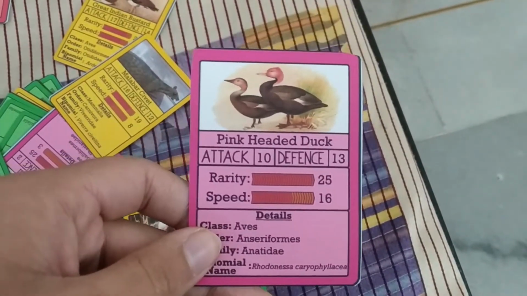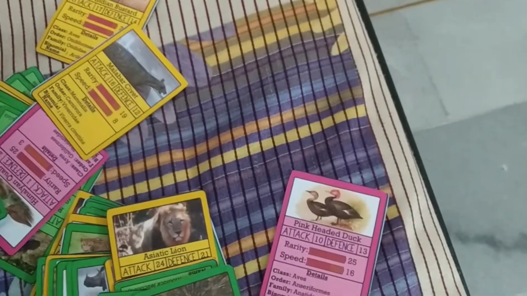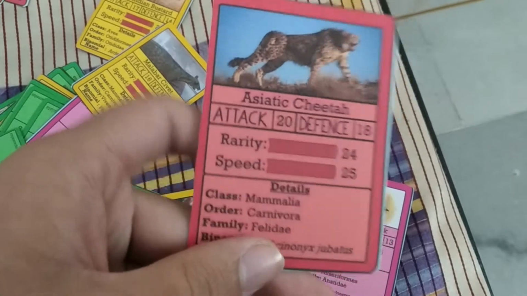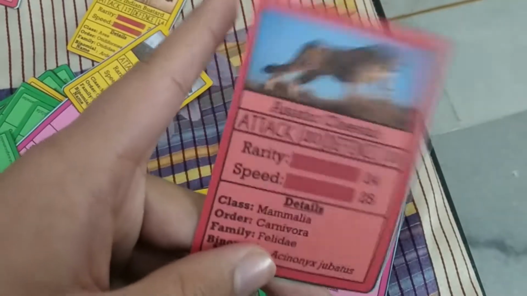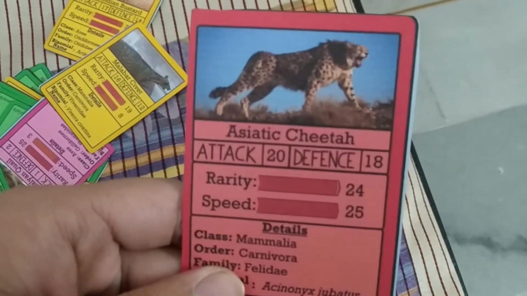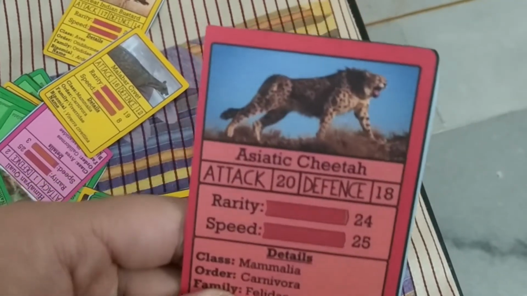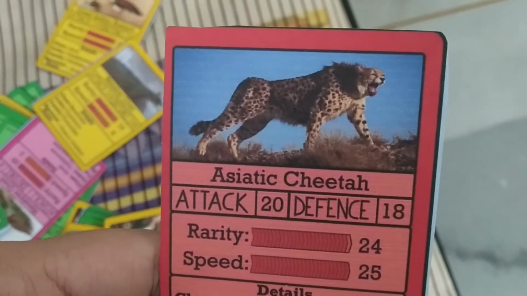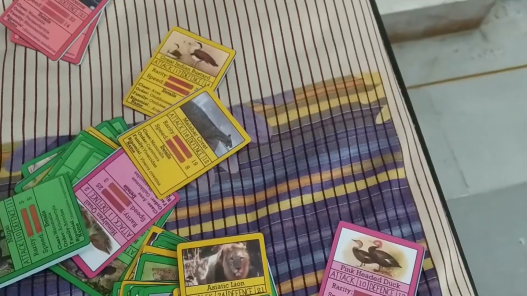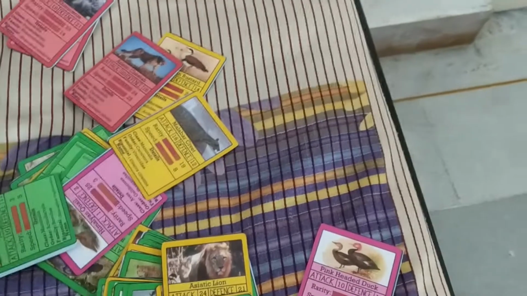This is the pink-headed duck. Oh, another thing about the Asiatic cheetah. I'll keep doing this until everything is covered. So, Asiatic cheetah, when it was last hunted down in 1948, it's only left in Iran, in central Iran. There's a wildlife sanctuary with only 50 of these Asiatic cheetah remaining. 50 mature adults of Asiatic cheetah in the world.